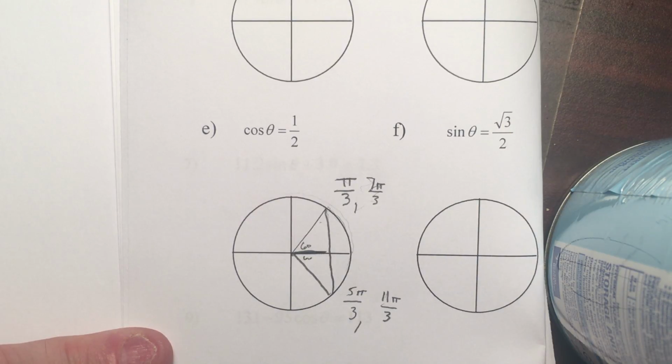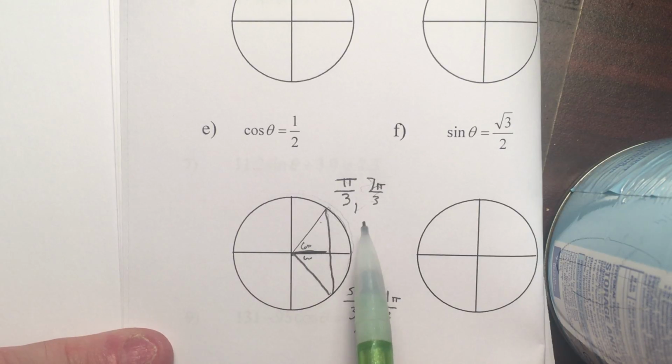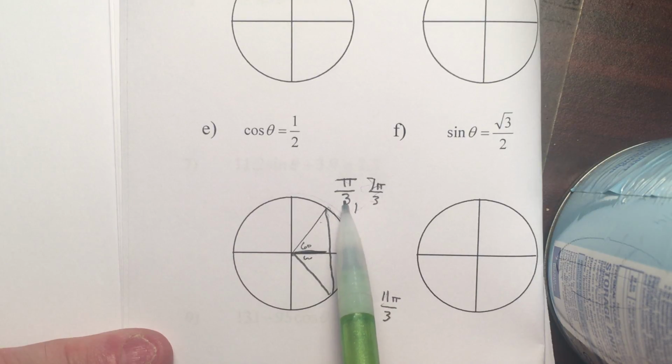Well, hopefully you can see that that would take forever, and we don't want to write all these down. That would be silly. So you're going to notice that to go around a circle over and over and over again, all we're doing is adding 2 pi to the previous answer.